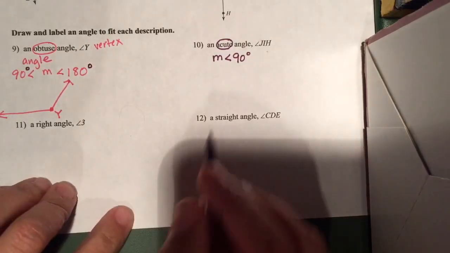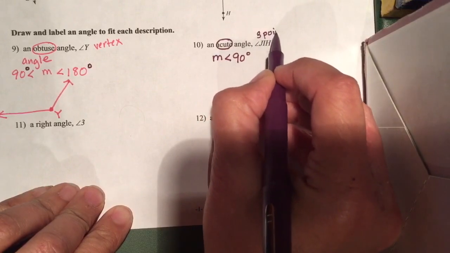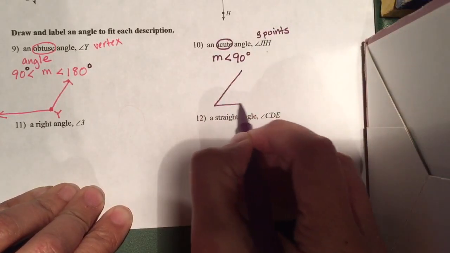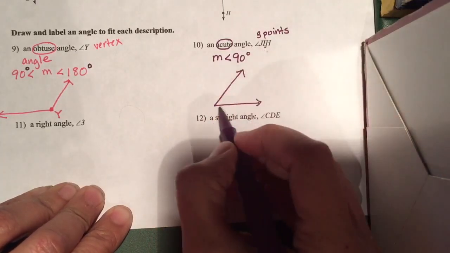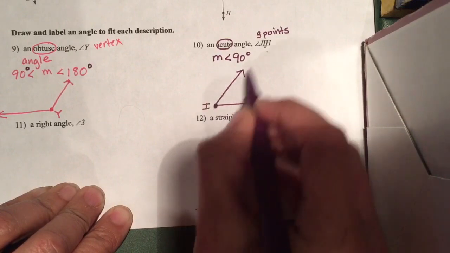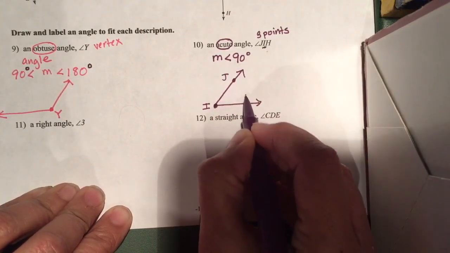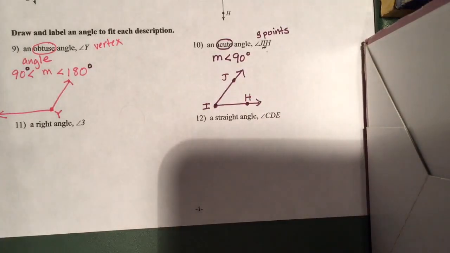This is angle JIH, so we have a 3 points name here. I'm going to draw an acute angle, something that's smaller than 90, and it's JIH. I know I has to be my vertex because it's in the middle. Then you can put J and H on whichever side you want. So there's acute angle JIH.